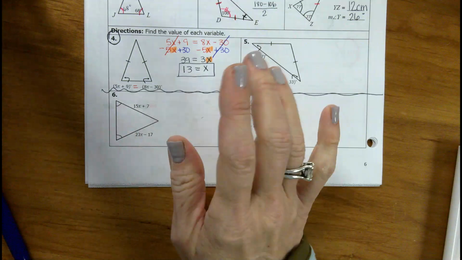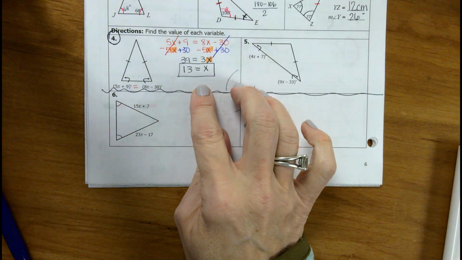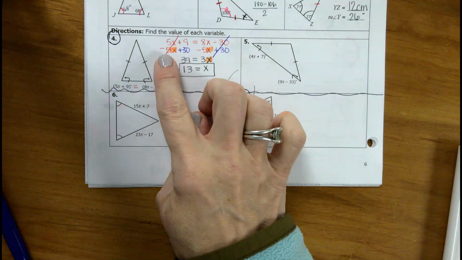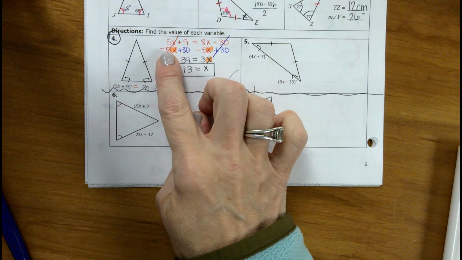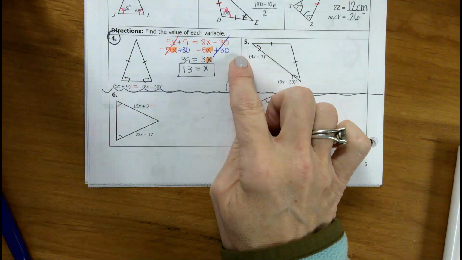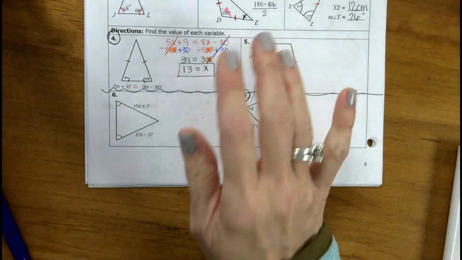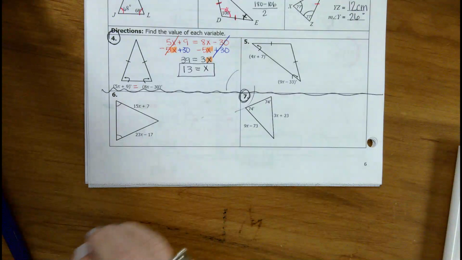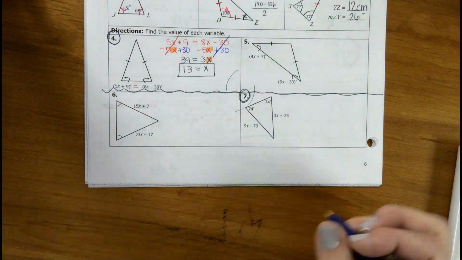It doesn't come off until the very end. I've seen some people just do minus 5, and then they'll minus 5 over here with the 30, which is not correct. It's weird. So please keep your x's with your coefficients until the very end.